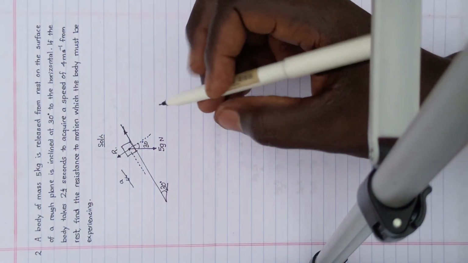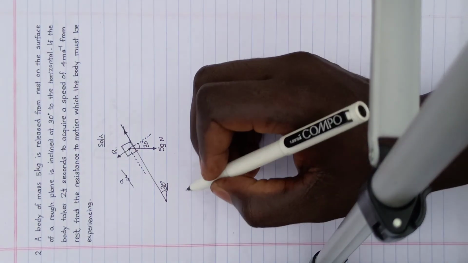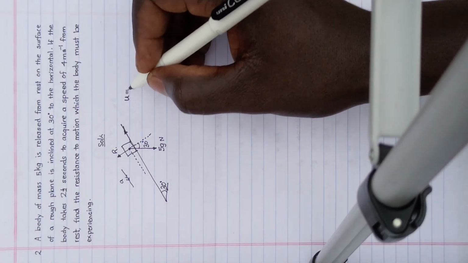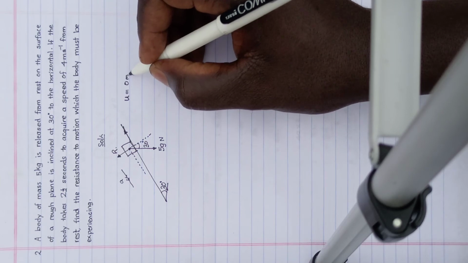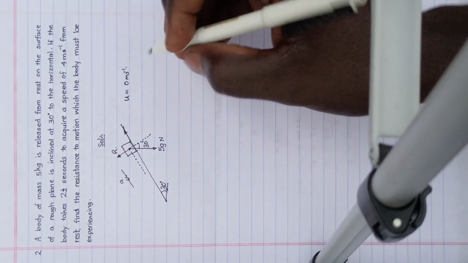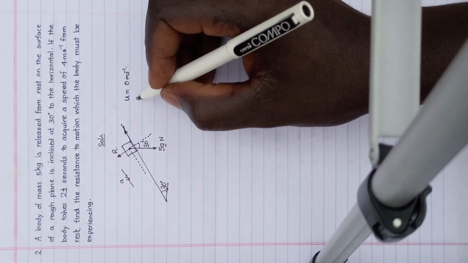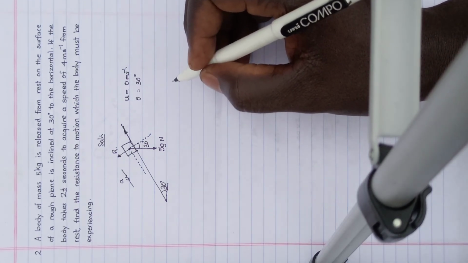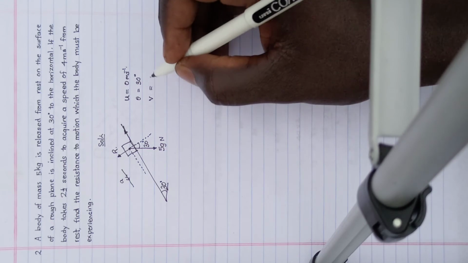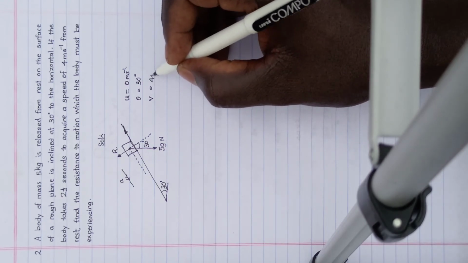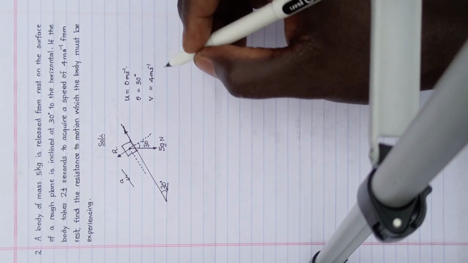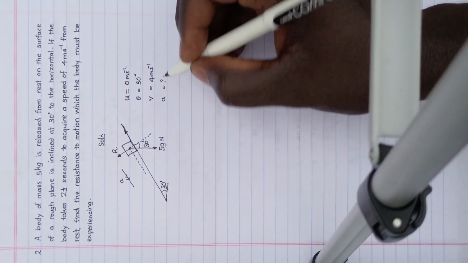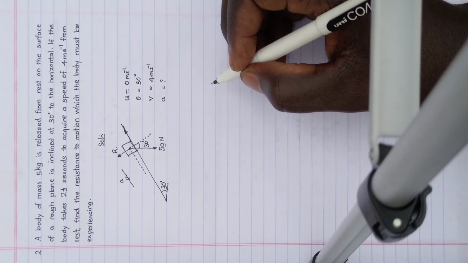When you look here, the body was at rest, meaning the value for u, initial velocity, is 0 meters per second, and the angle theta is 30 degrees, and then it attains a velocity of 4 meters per second, and the acceleration is what we're interested in.